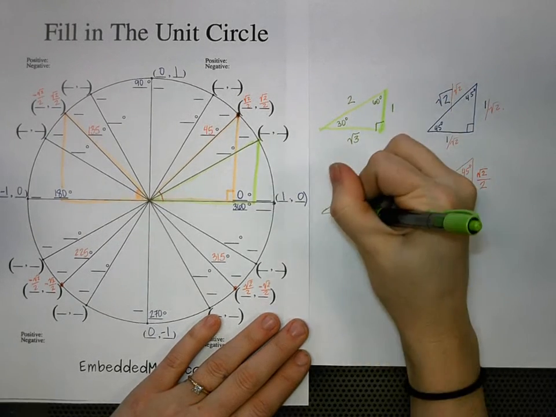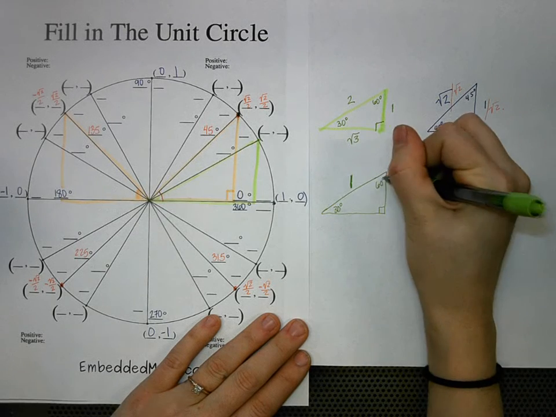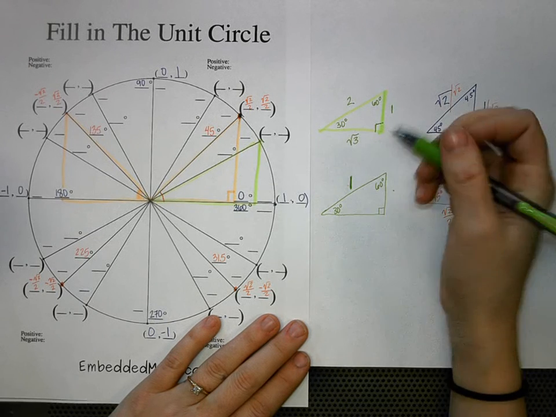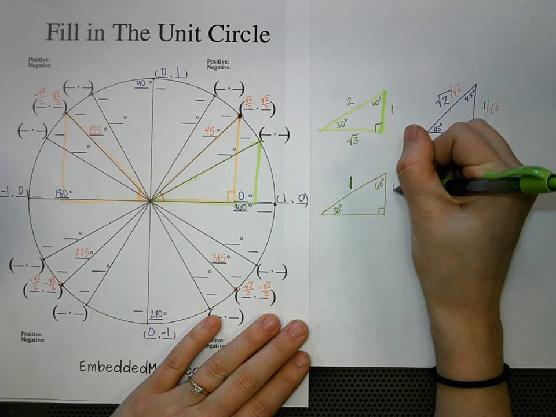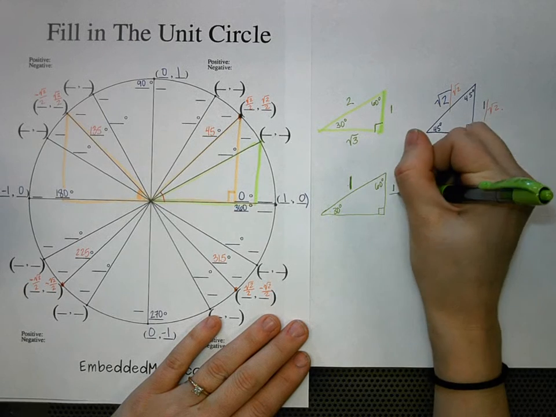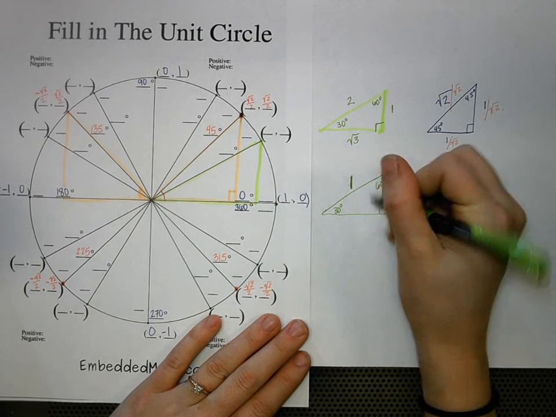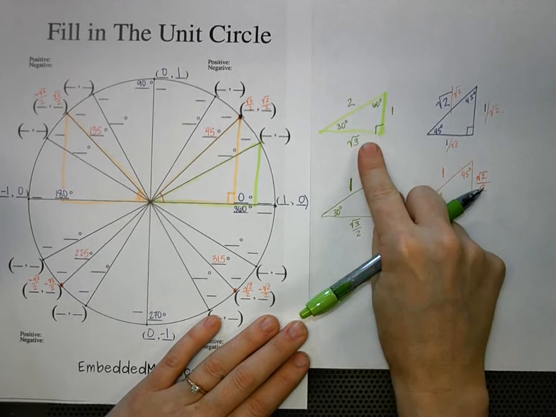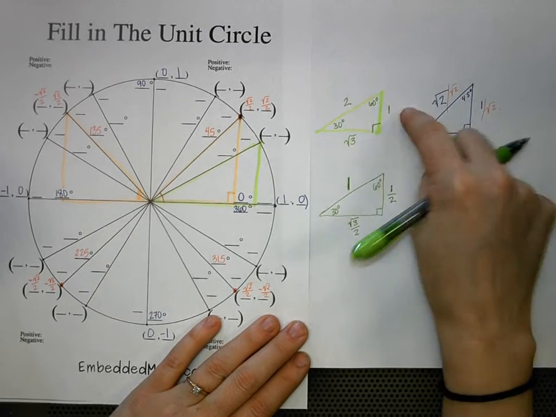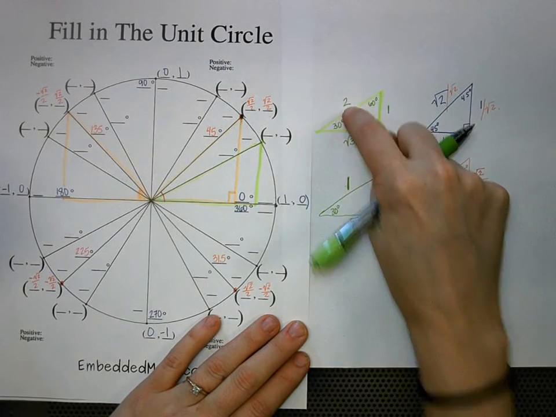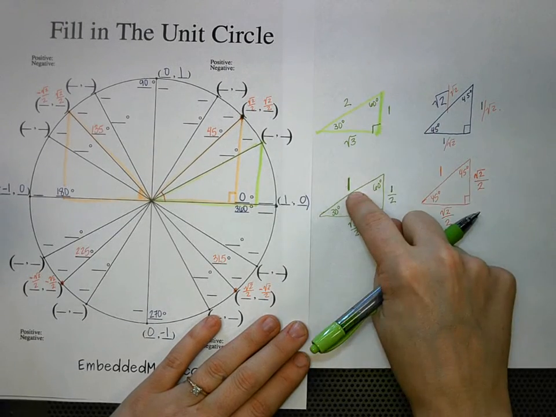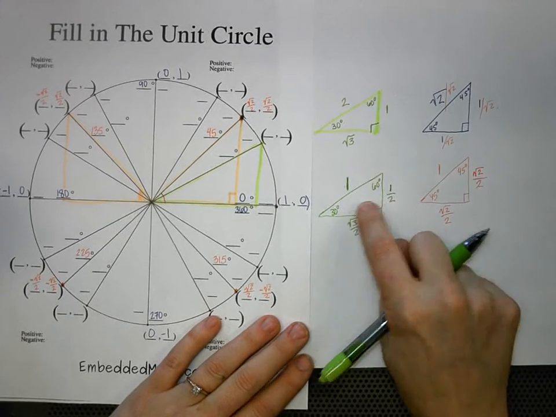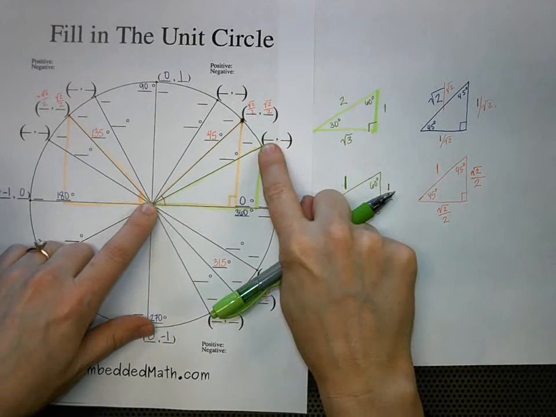What is our shorter side length if the hypotenuse is 1? 1/2. And what is the longer side if our hypotenuse is 1? Root 3 over 2. And how did we get that from this triangle? Good. Dividing everything by 2, because 2 divided by 2 is 1. This is the triangle we're going to use because my hypotenuse is equal to 1 in the unit circle.